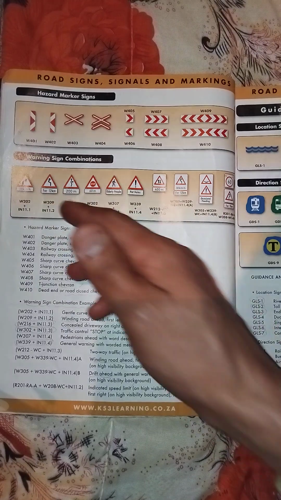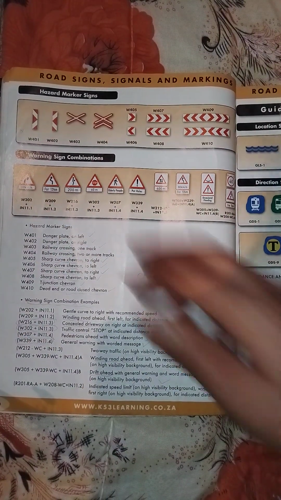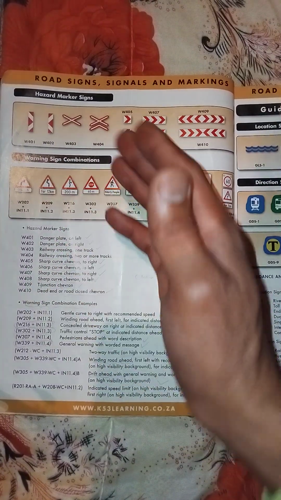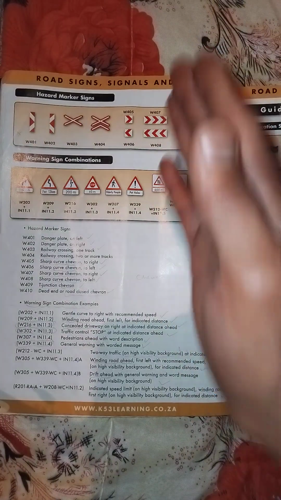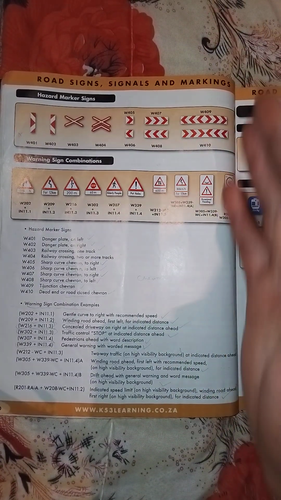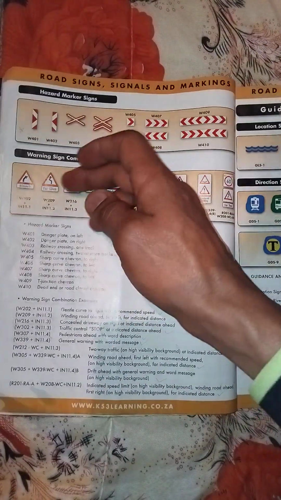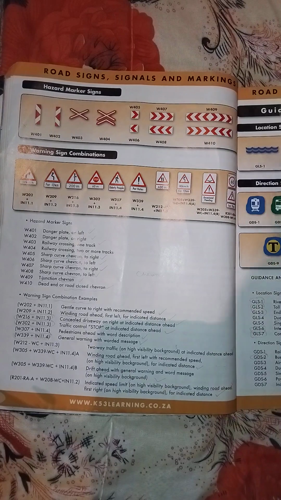Which means the road is not going straight to your right, it's concealed. It's basically closed on your right, it's moving to the left. That's what they mean with concealed driveway on the right.